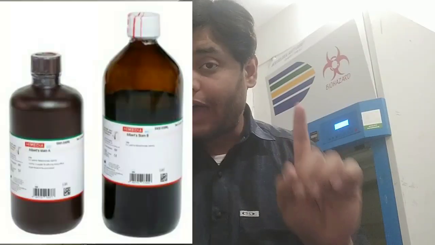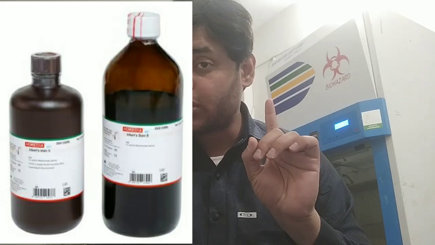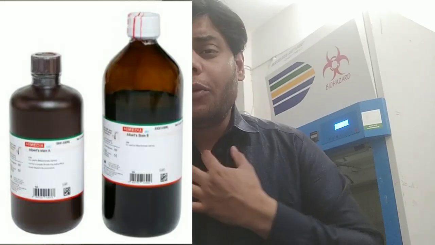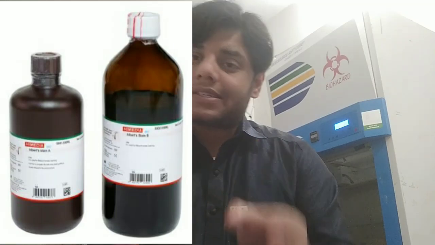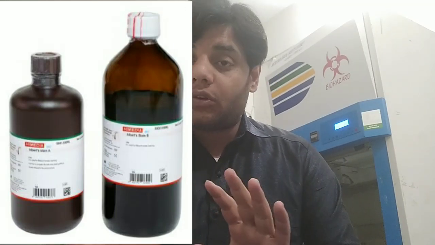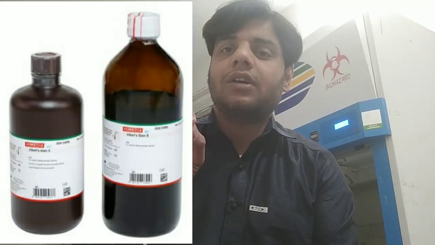Then you will take the slide onto the staining rack, and you will stain it first with Albert staining solution A. You will stain it with Albert solution A for 7 minutes. You will wait for 7 minutes. After 7 minutes, you will discard this solution. Remember, you will not wash this solution with tap water. You just discard it.